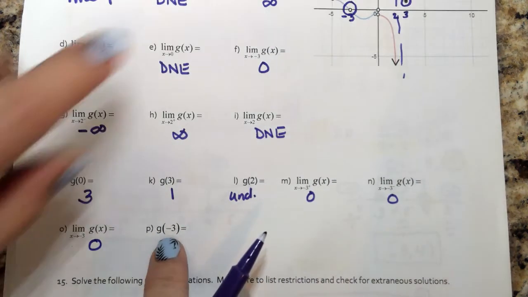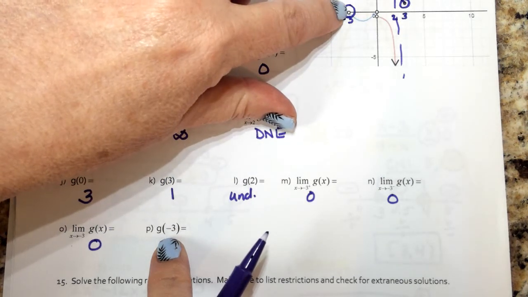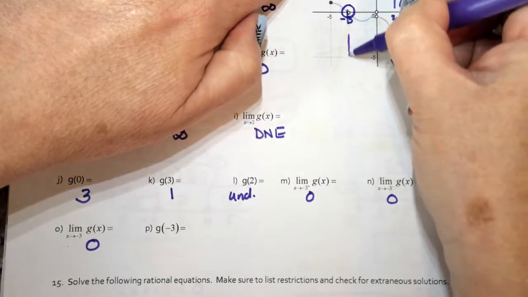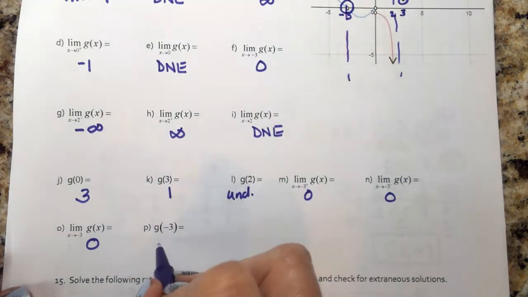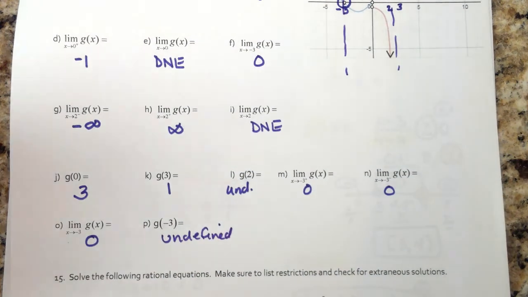G of negative 3. Notice at negative 3, this is an open circle. It's not defined at that particular point, and there's no other place at x equals negative 3 where you're going to have a point. So this is undefined.